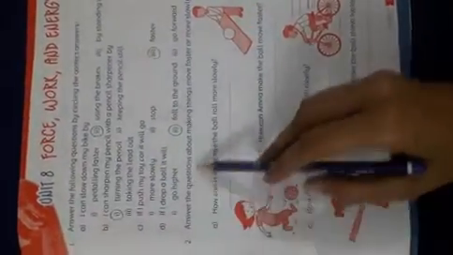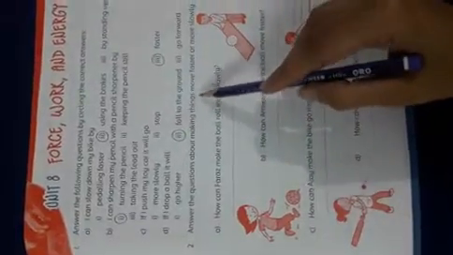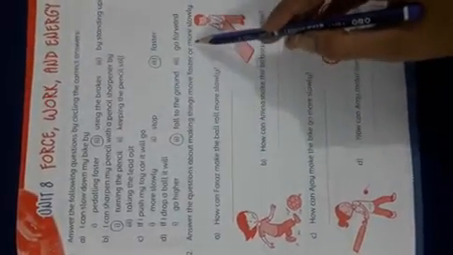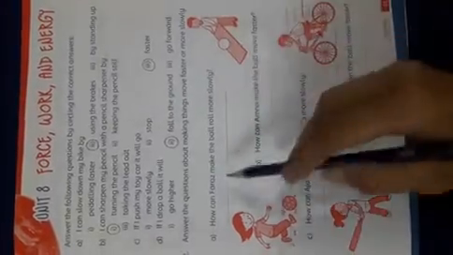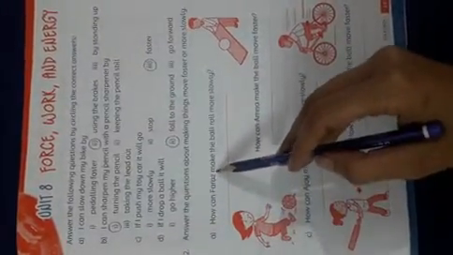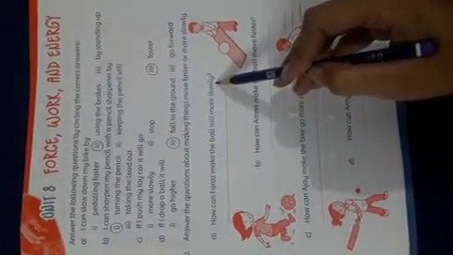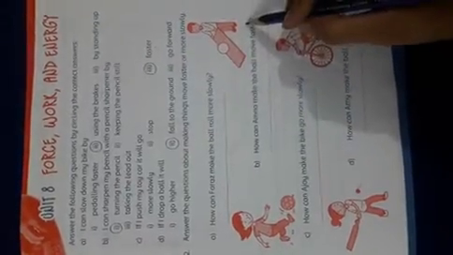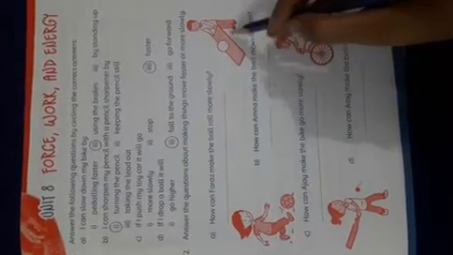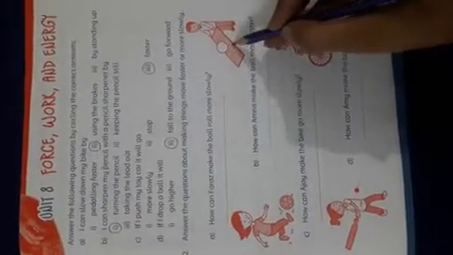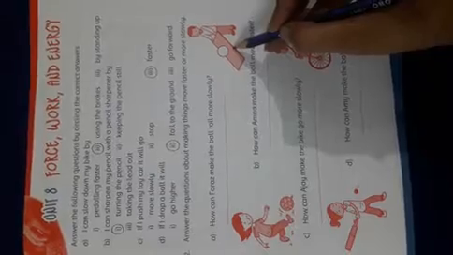Question number 2 is: answer the questions about making things move faster or more slowly. A. How can Fraz make the ball roll more slowly? Here is Fraz holding a plank with a ball in the center.